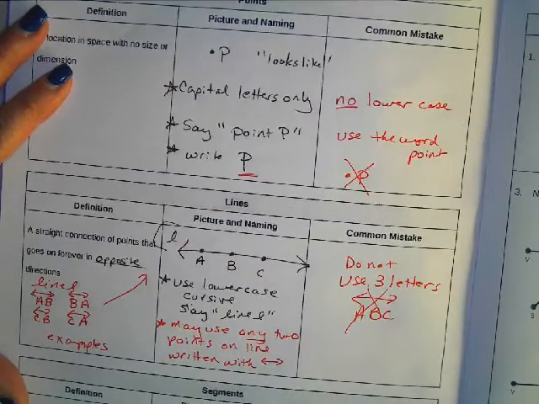All right, so that's a line. The next thing we're going to talk about is segments.